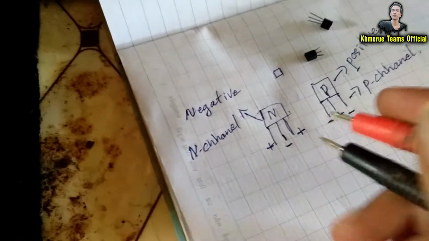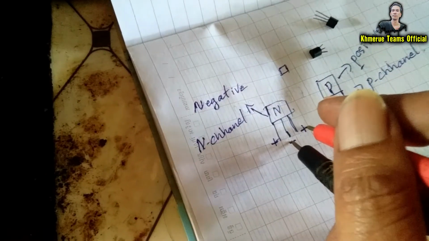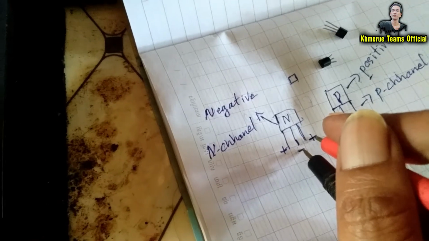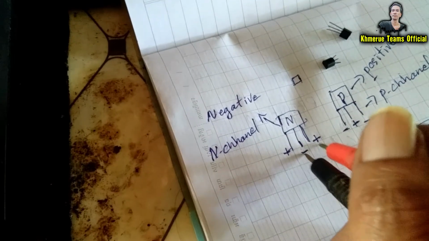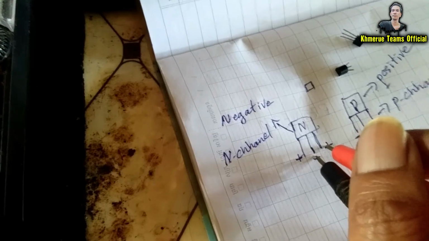Now, how to measure the negative channel? You must be using this. The red meter probe is put on the cross mark here, like this. Black to black, red to red.